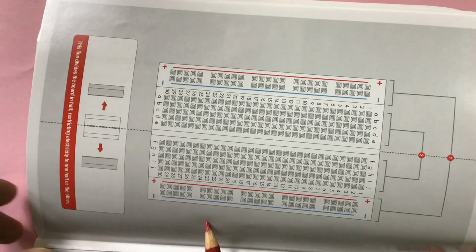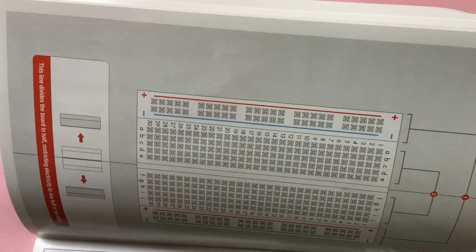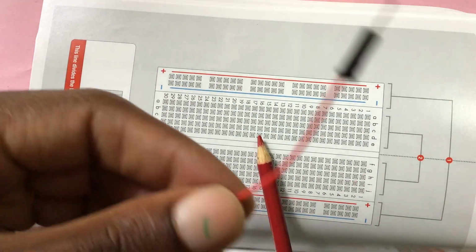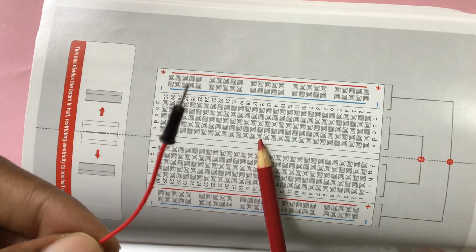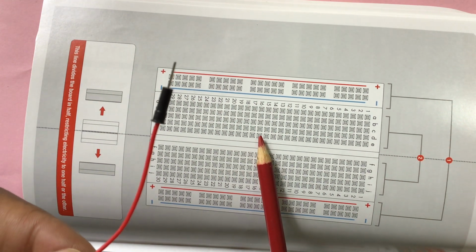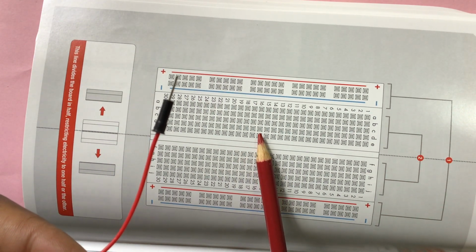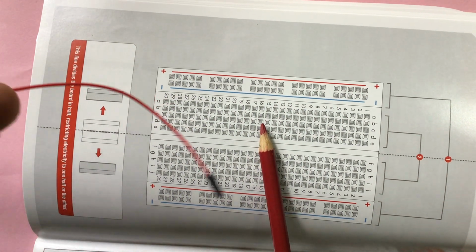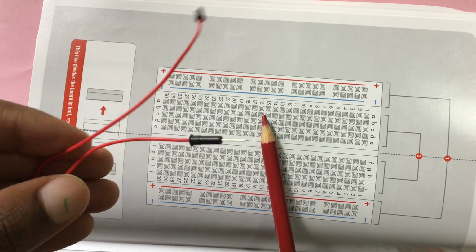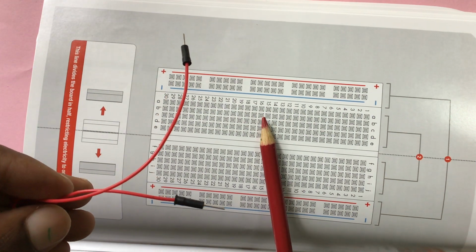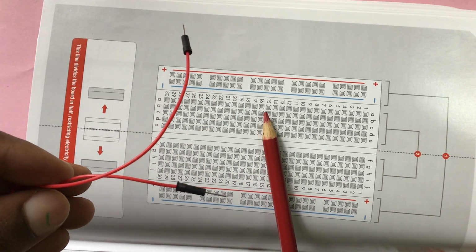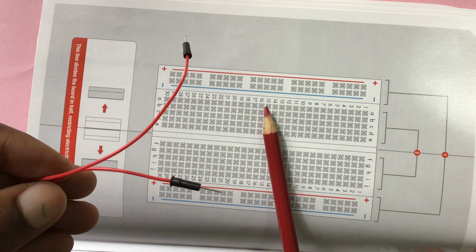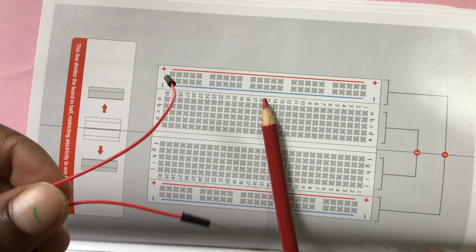And how will it be connected here? It will be connected there using things like this. These are called jumper wires. So these jumper wires, we normally have male-to-male jumper wires, these ones that are pointed, and we also have female-to-female jumper wires, the ones which have sockets.